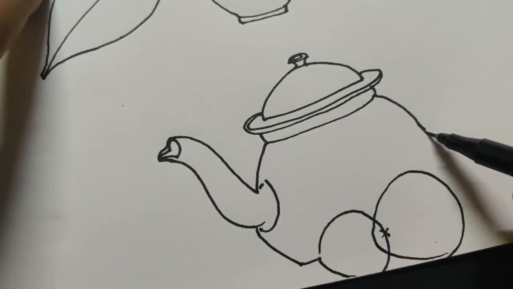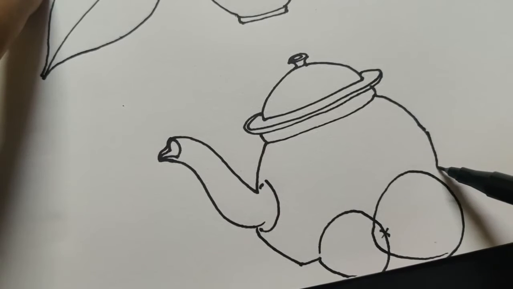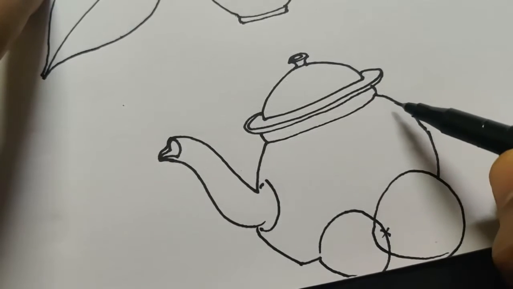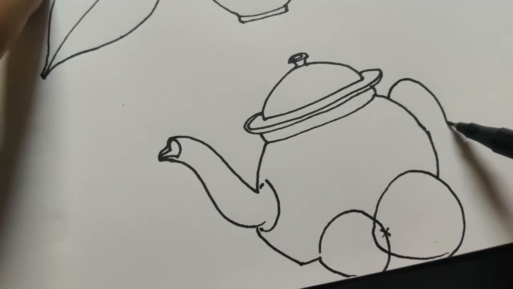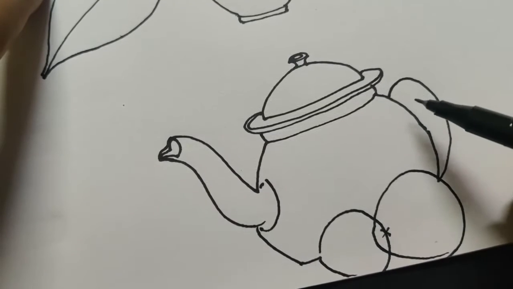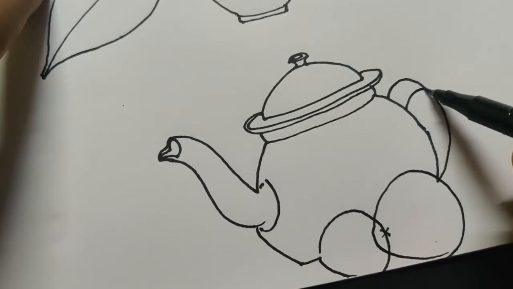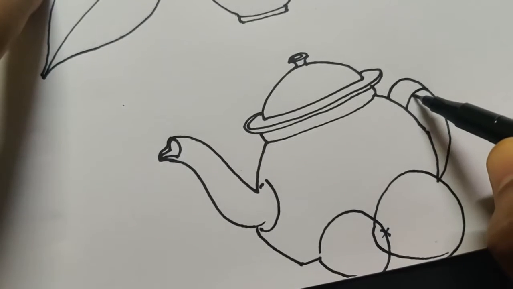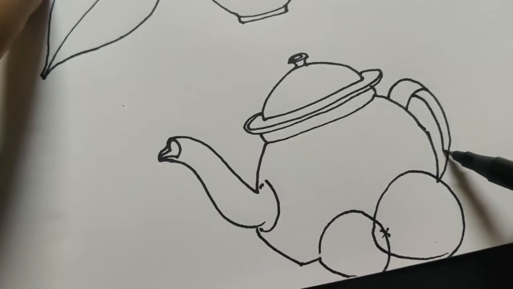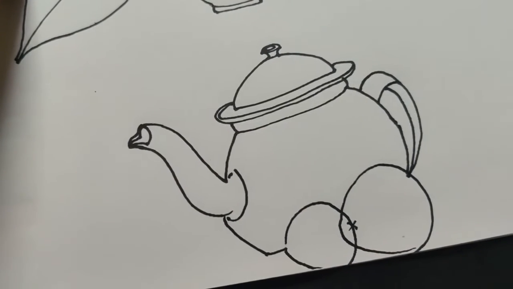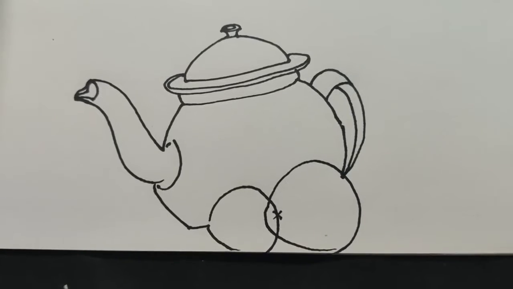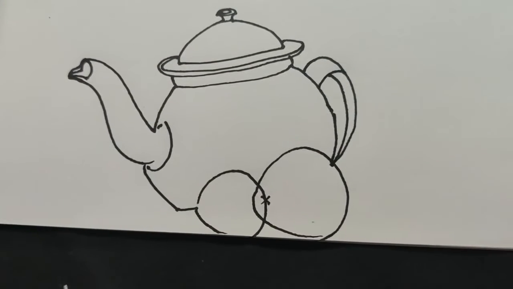Then we will close it simply and we will add a small handle to it, a simple one. Slowly we'll close it like this. Done. You can see, right? Now the teapot is done.